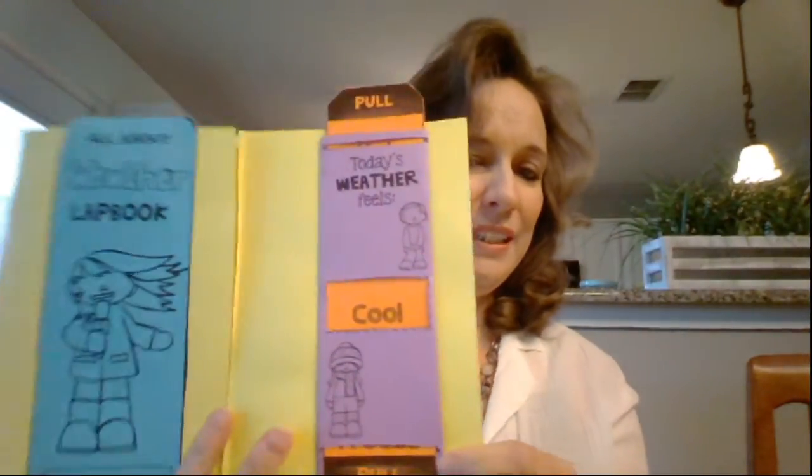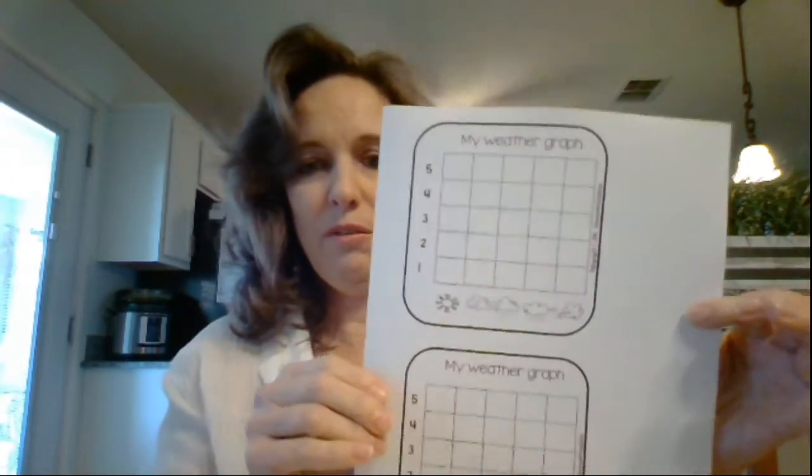It's not freezing outside. It's not as cold as winter. That's why I'm choosing cool. But it is a little chilly. Alright, so today we are going to do our weather graph.